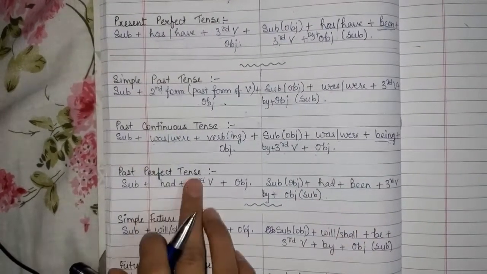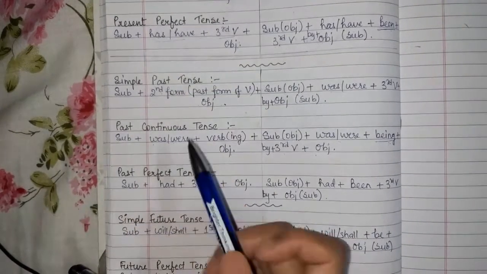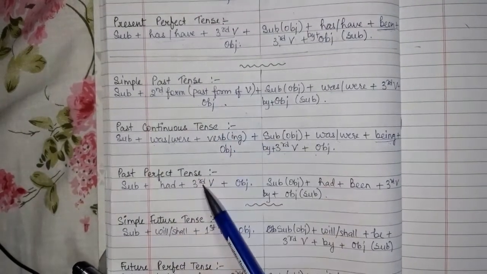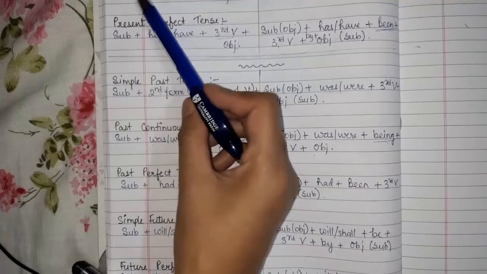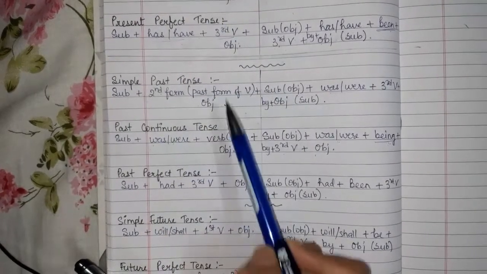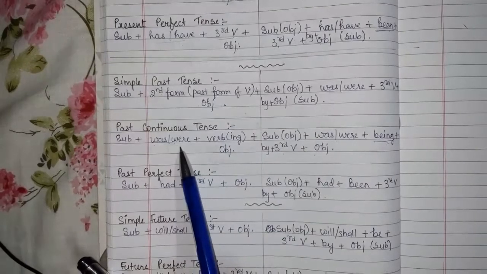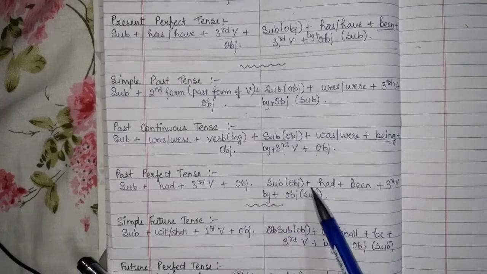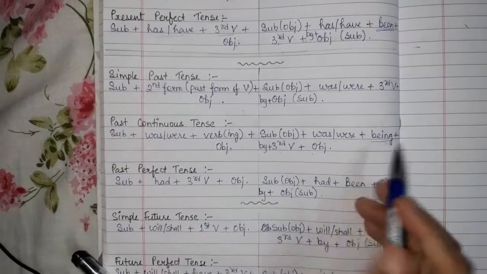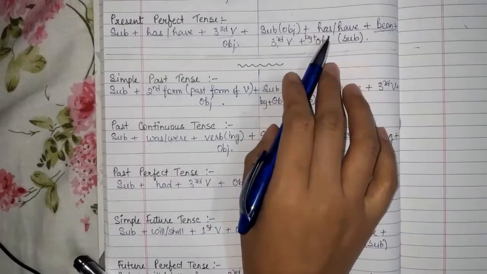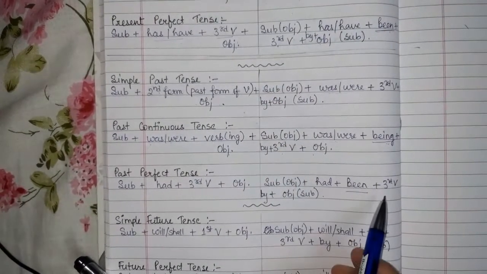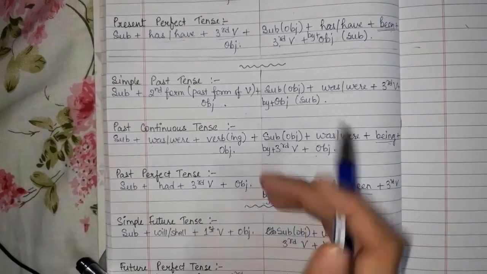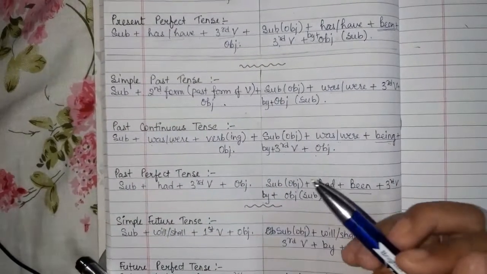Then let's come to past perfect tense. Past perfect tense is also the same. In present tense we used has and have; here we use only had. The rest of the thing is the same. Here all the formulas are the same. The present continuous and past continuous formulas are the same, only there's a difference in the auxiliary verb. You can tally it. So subject plus had plus third verb plus object. To show perfect tense we use the word be, double e, and been, which we also use in present perfect. Then the third verb, then by, then the object. Everything is the same, the only difference you will get in each formula is the auxiliary verb.